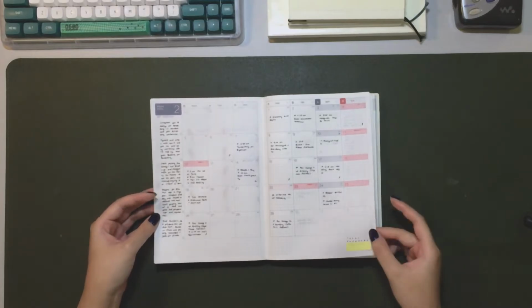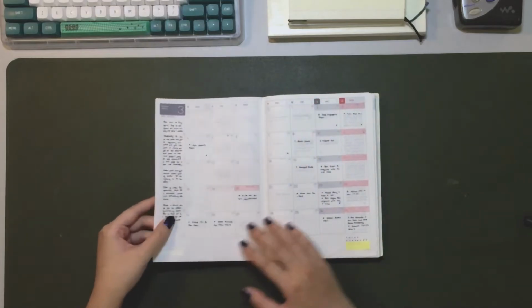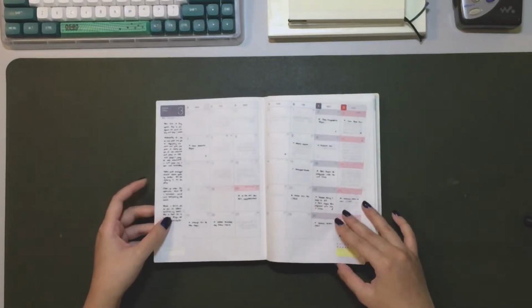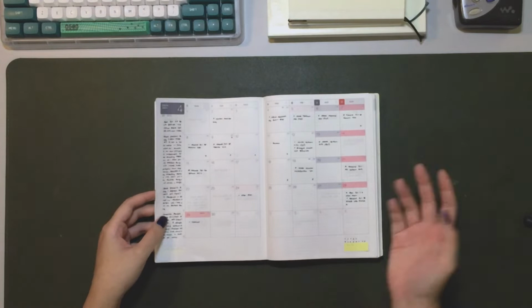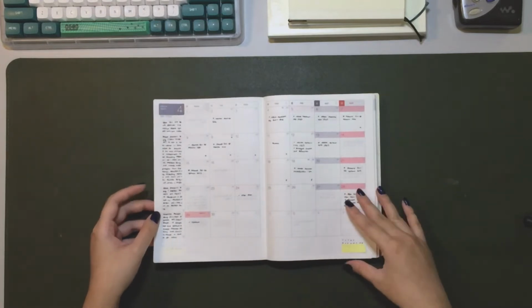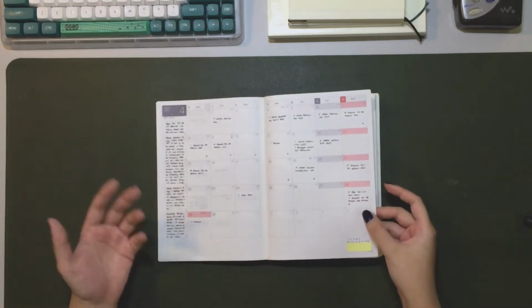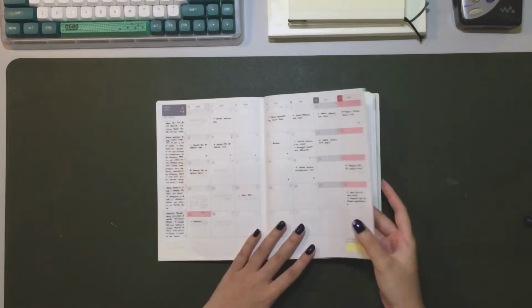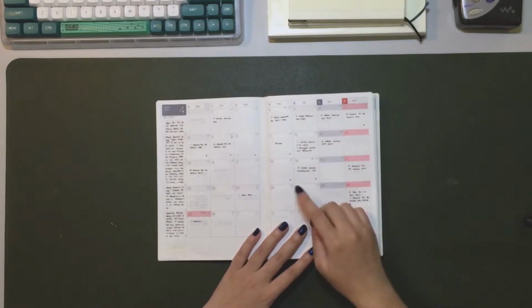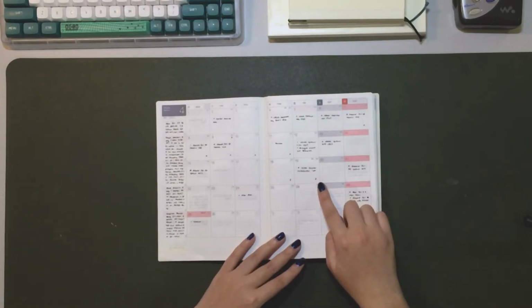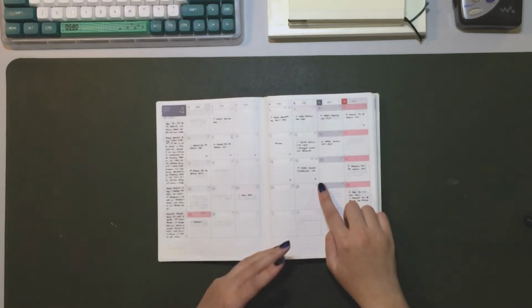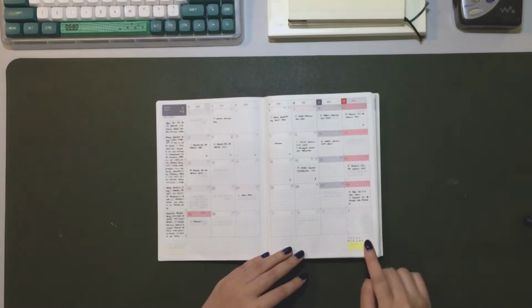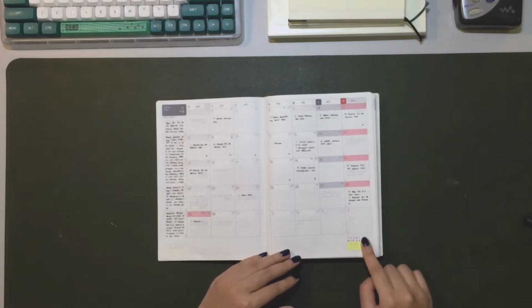The monthly spreads I use as calendars, so I note down appointments, events, and anything I want to keep track of doing, like big cleaning tasks so that I'll know when I did it last and when I'll need to do it next time. I also mark some spending here just to be able to get a more clear view of it within the context of the month, along with my total monthly expenses down here, which I've covered up for the time being.